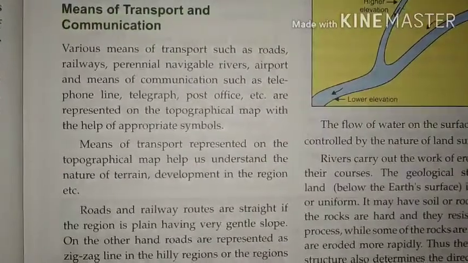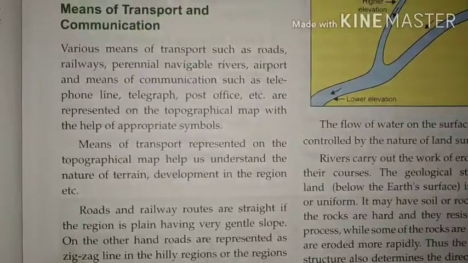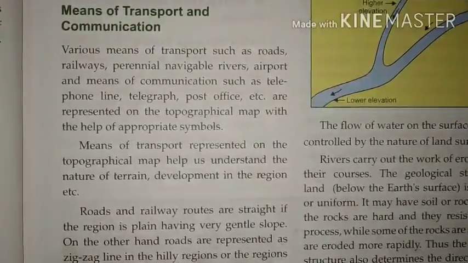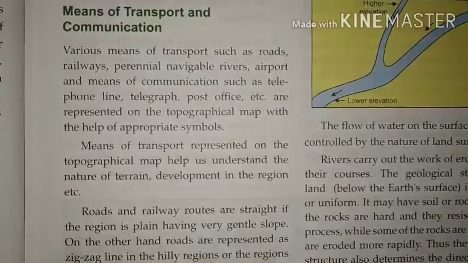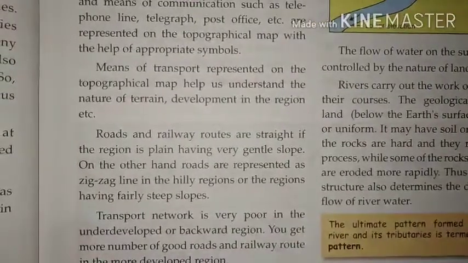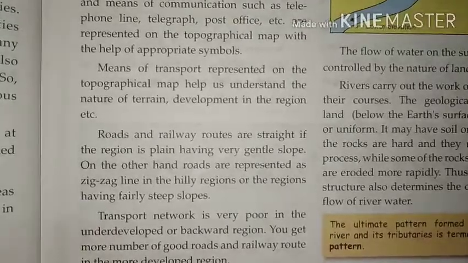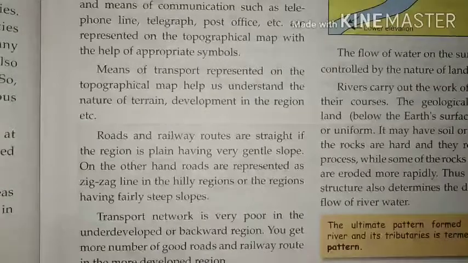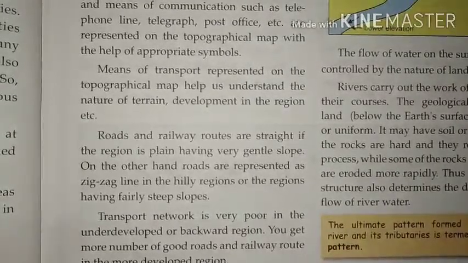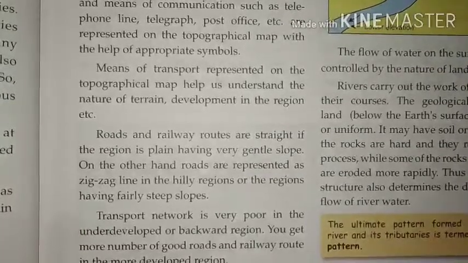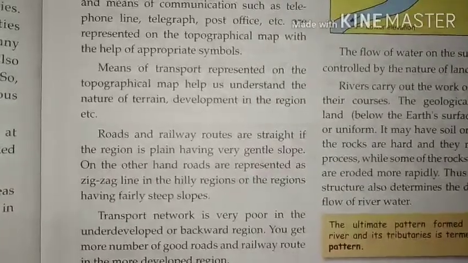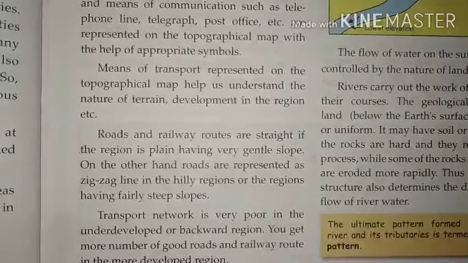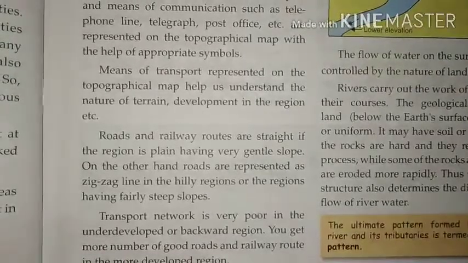Alright. Roads and railway routes are straight if the region is plain, having very gentle slope. On the other hand, roads are represented as zigzag lines in the hilly regions or the regions having fairly steep slopes. Transport network is very poor in the underdeveloped or backward region. You get more good roads and railway routes in the more developed regions. So in a way, the roads and the railway routes show the nature of the relief also. If it is a plain region, then the roads or the railway routes will be straight.